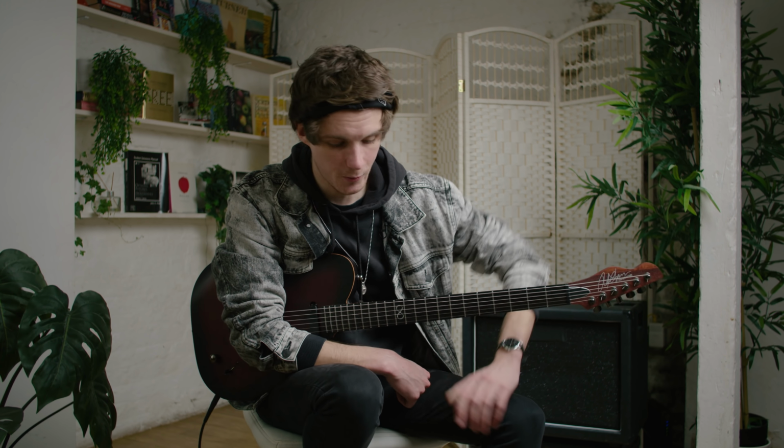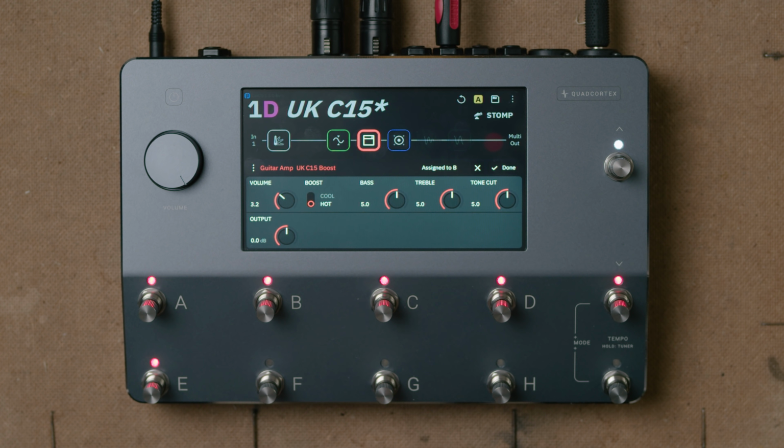Okay, and now we're going to hear the UK C15 boost model with the hot switch engaged.